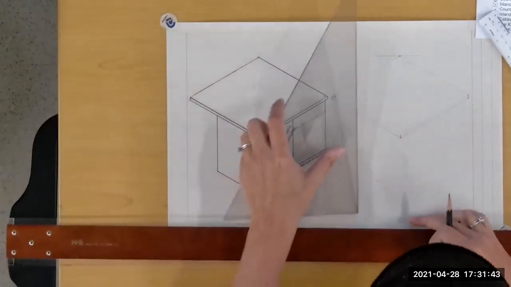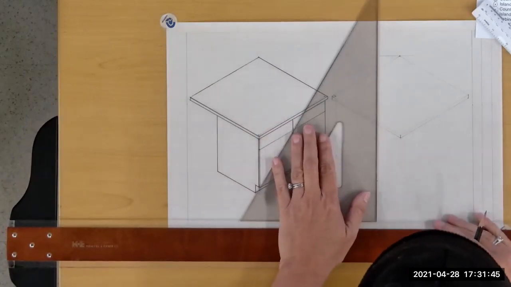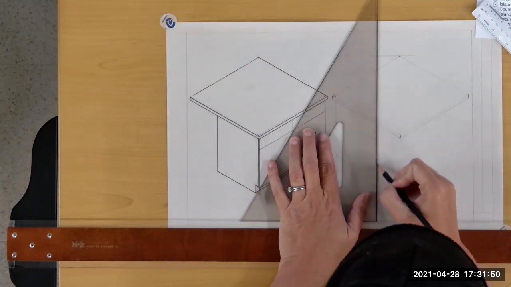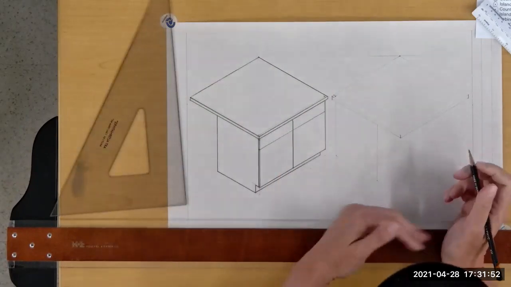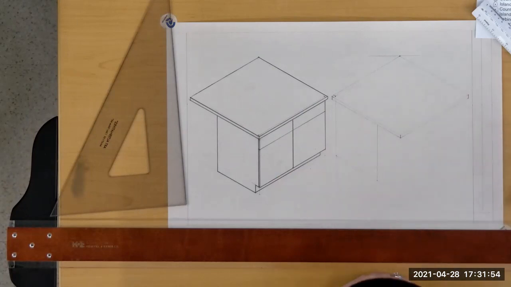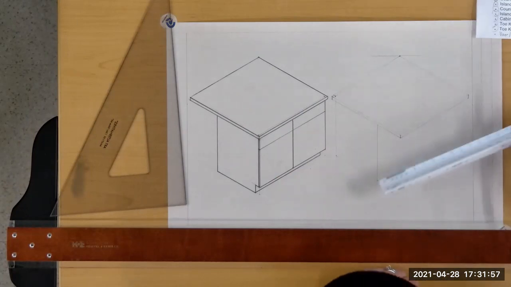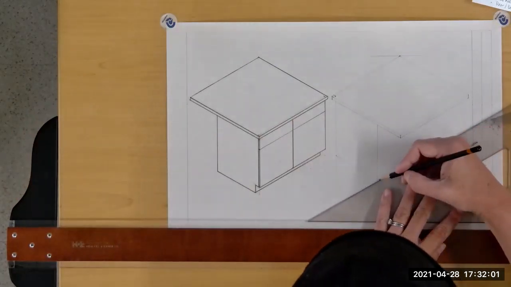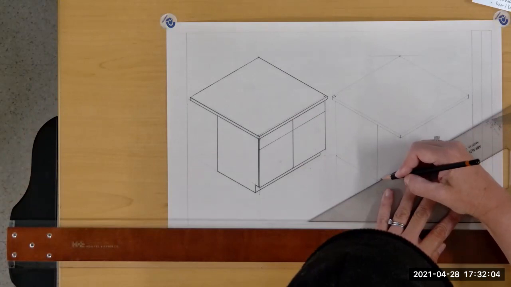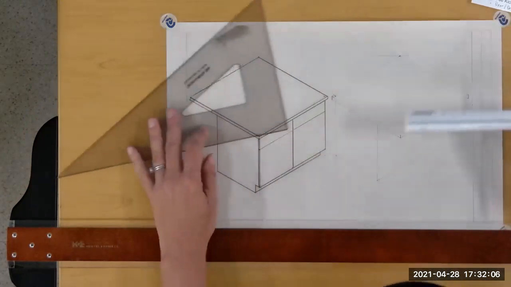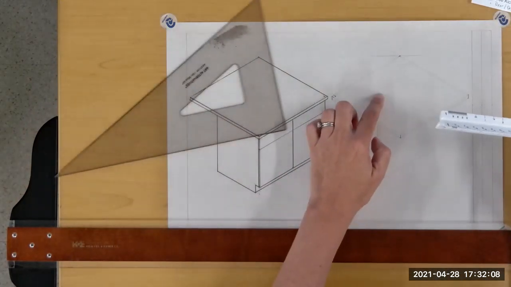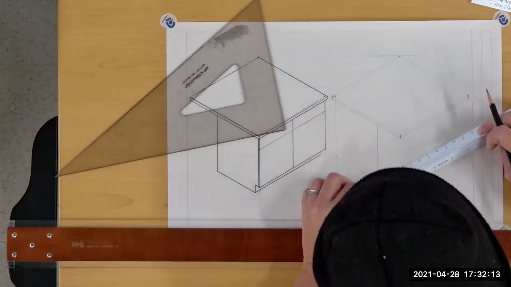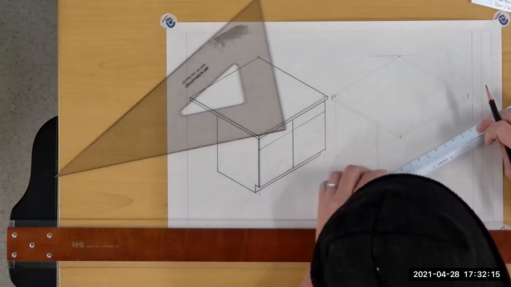And it's going to go up. And then it's going to come back in this direction. 3'10", not 4 feet. And I will measure this on your drawings when you turn them in. So we're going to find 3'10".